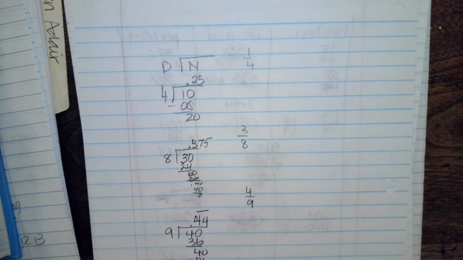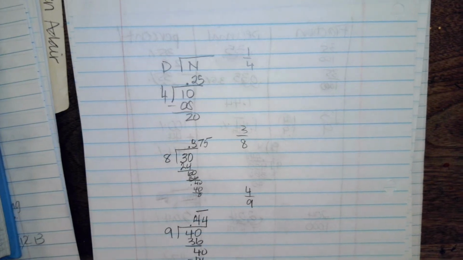Sorry to interrupt, should I go over my answers? Yeah. For this, do you want me to just say if it's terminating or repeating? Give me both. Okay. So I got 0.25 and terminating for the first one.